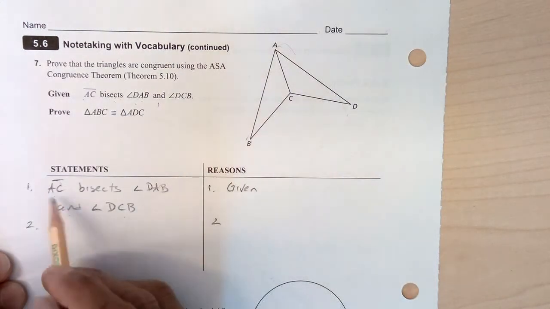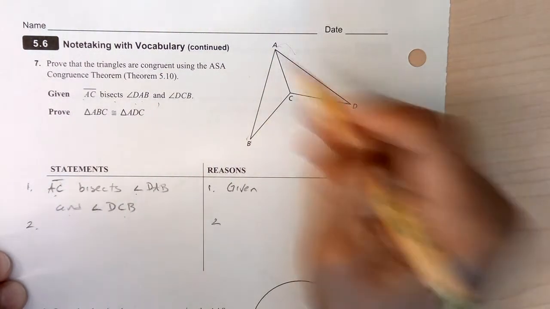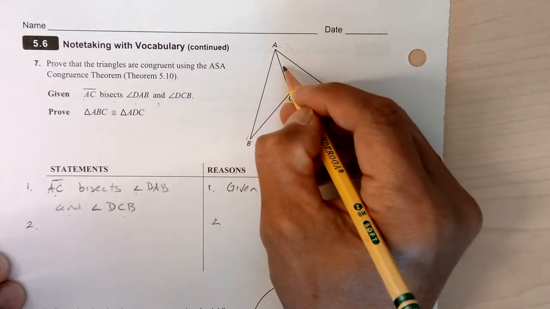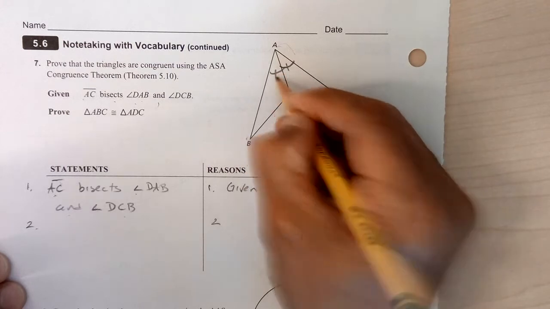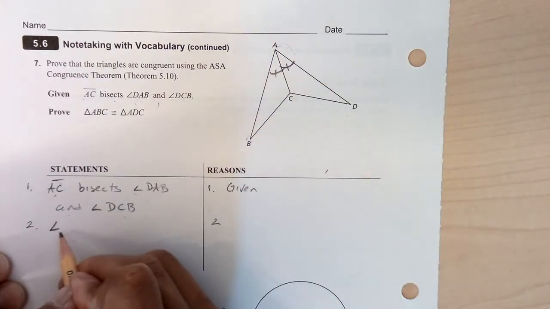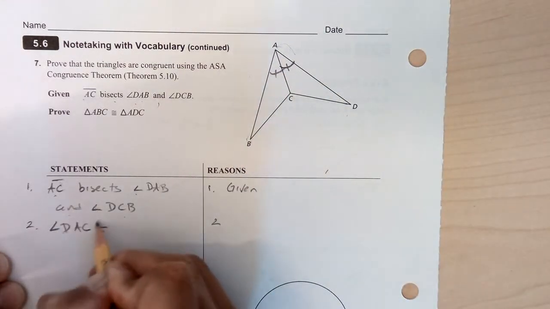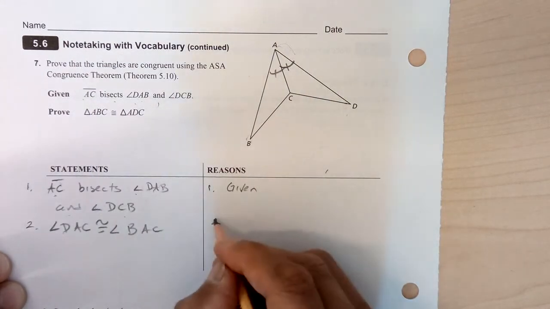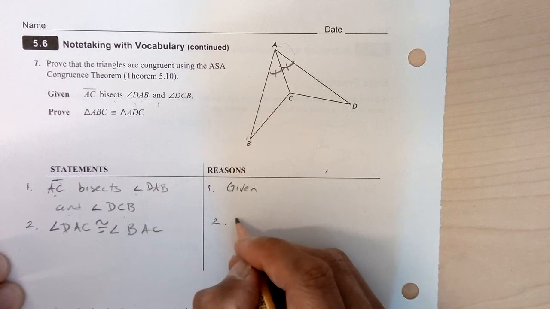Then my next statement: if segment AC bisects angle DAB, you have to remember what it means to bisect. It means to cut into two congruent parts. So these two angles are congruent. Angle DAC is congruent to angle BAC by the definition of an angle bisector.